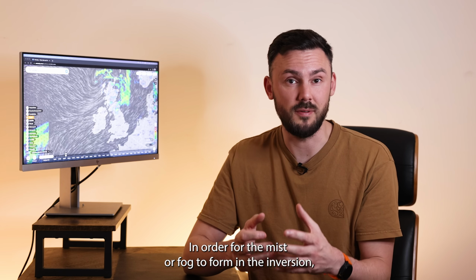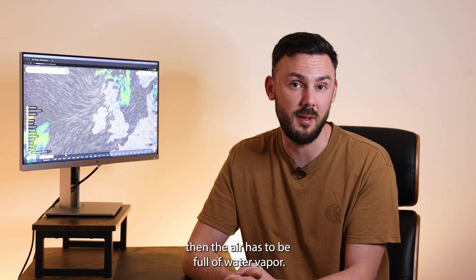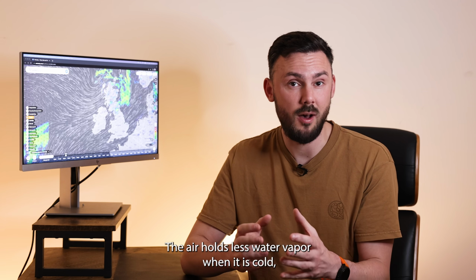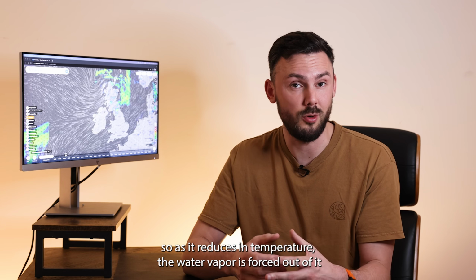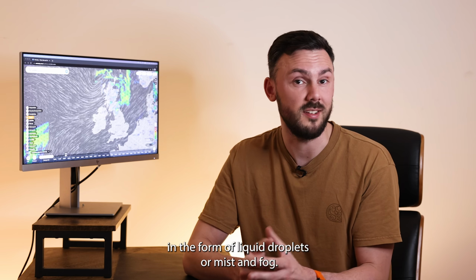In order for the mist or fog to form in the inversion, the air has to be full of water vapour. This is seen as humidity on the weather apps. The air holds less water vapour when it is cold, so as it reduces in temperature, the water vapour is forced out of it in the form of liquid droplets or mist and fog.